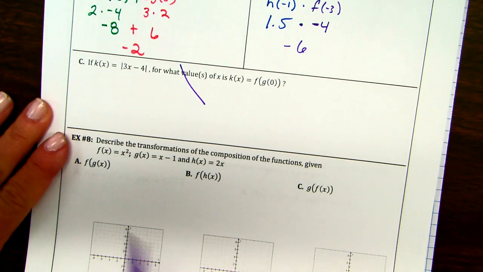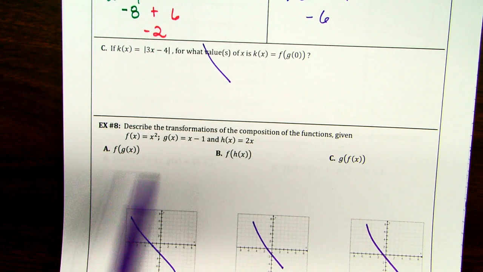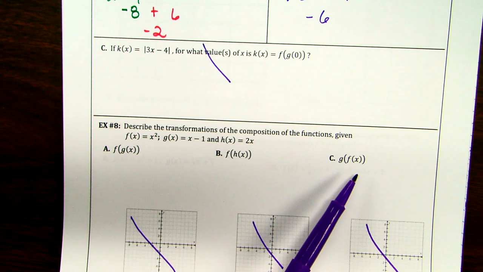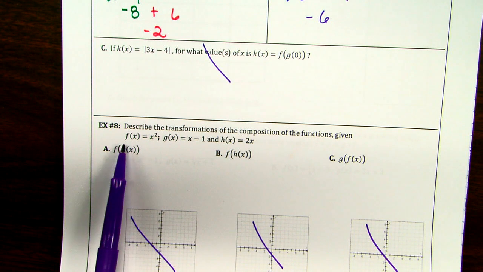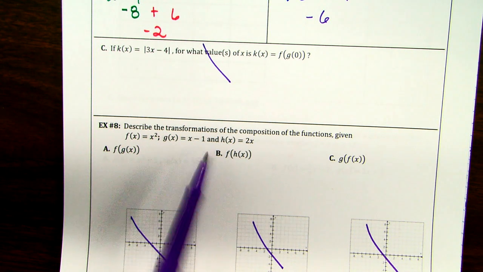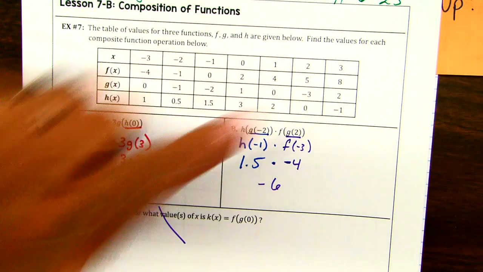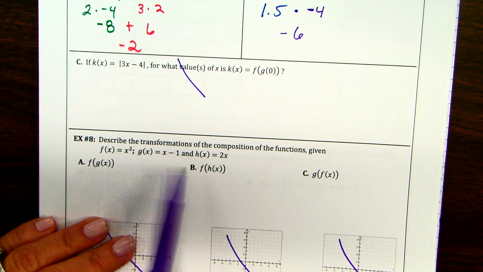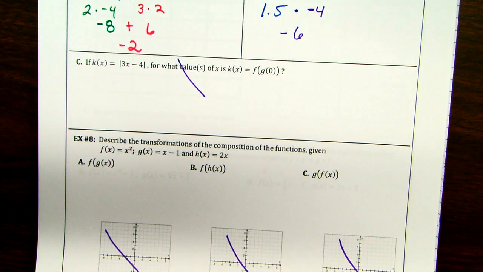Okay, look down here, A, B, and C. We are given 3 different compositions, and we are also given 3 different functions. Again, f of x, g of x, h of x. These are all relations, right? Relations are ordered pairs. This was just in a table of values. Here it's written algebraically in an equation form. And in a minute, we're going to be looking at graphs. Just all different ways of working with ordered pairs, basically.